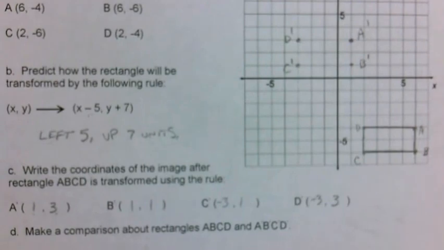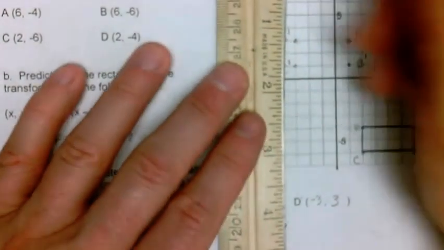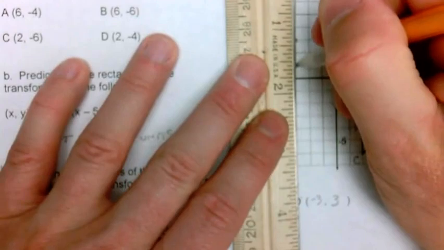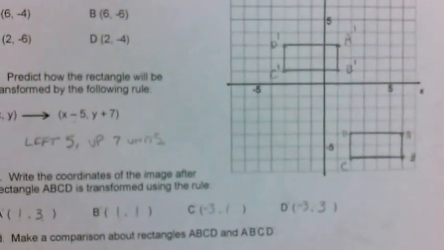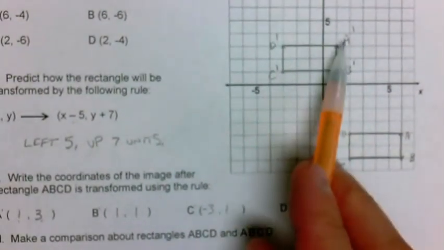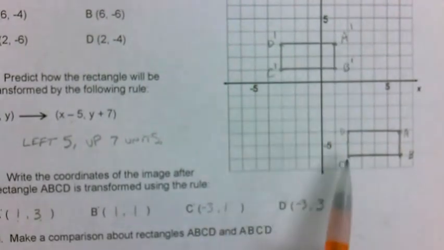So let's go ahead and connect these points to create the image A prime, B prime, C prime, D prime. And it will look something like this right here. Okay, so there's our image, A prime, B prime, C prime, D prime. And again, this was our pre-image A, B, C, D.